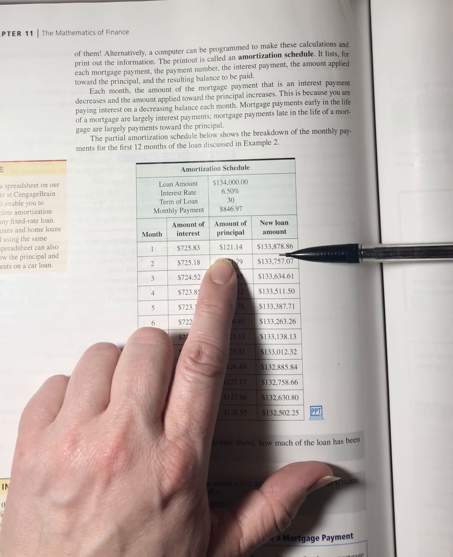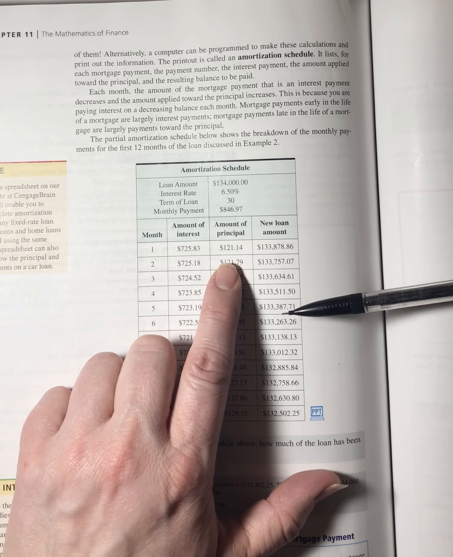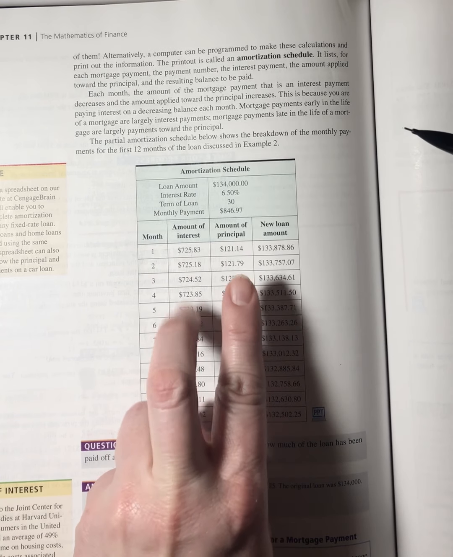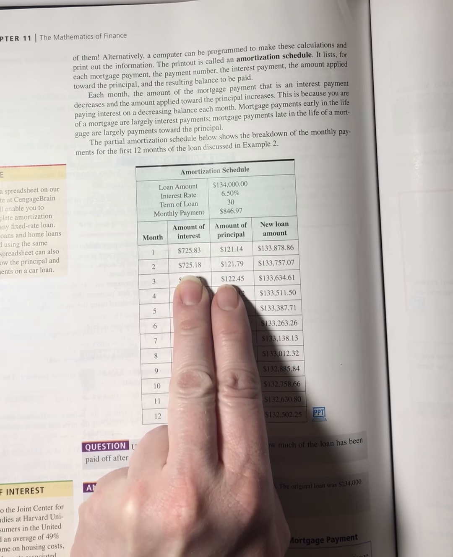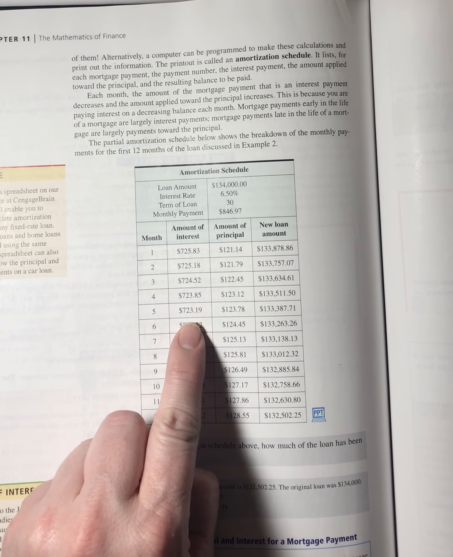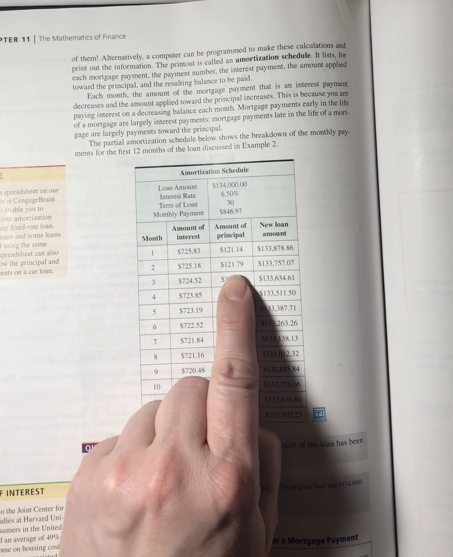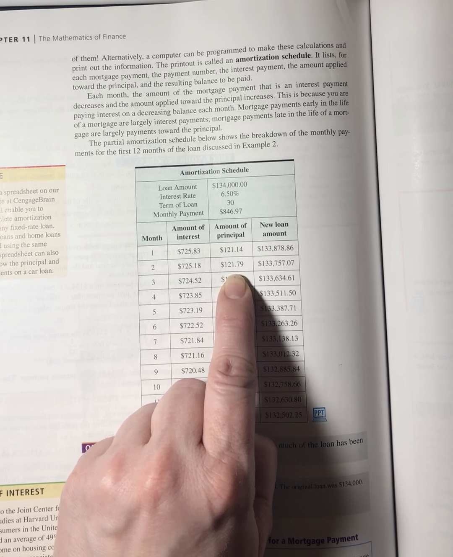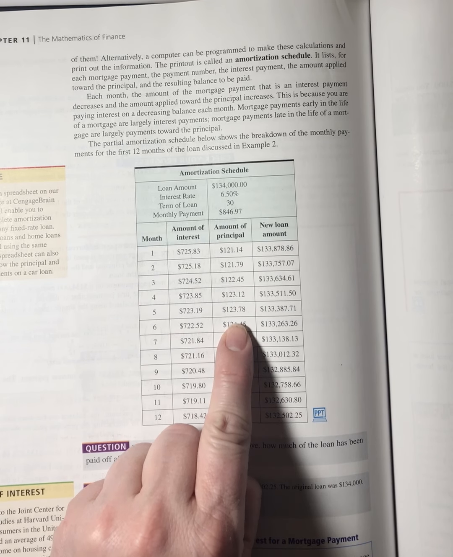So what's going to happen is initially, very slowly, your loan is going to start to decrease. But if you notice, every single one of these, your payment is the same, but the amount of interest for each one decreases, not by much, but it continues to decrease. And then the principal, again, not by much, but by that same amount, is now increasing, okay?